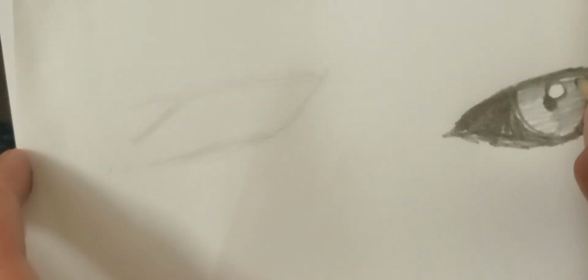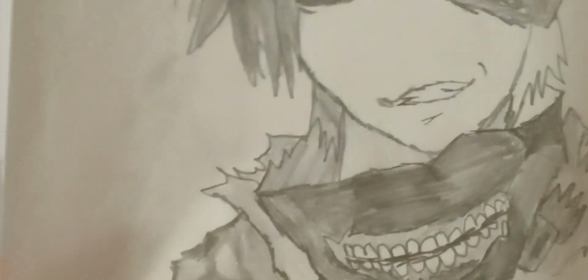Or to show that guy that is the type of guy you don't have to mess with. And there we go. I know it's a quick sketch, doesn't look as good as this, but hey, I like it.